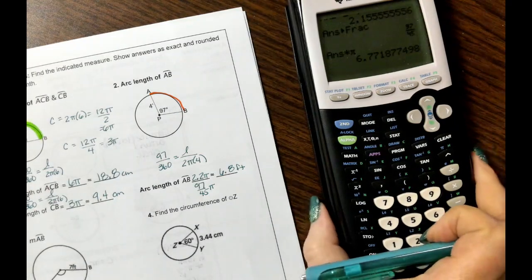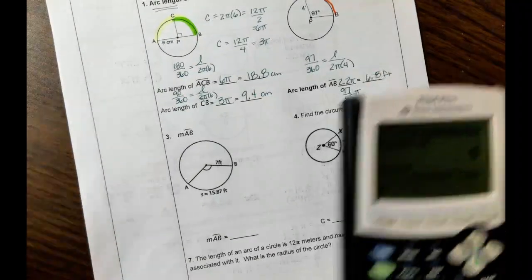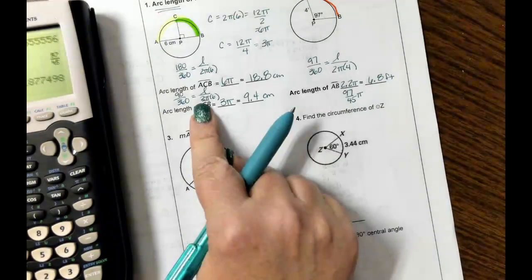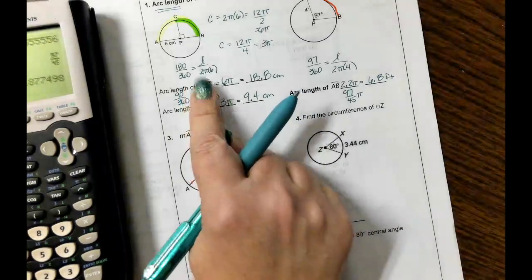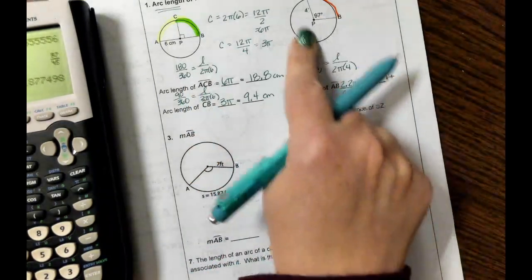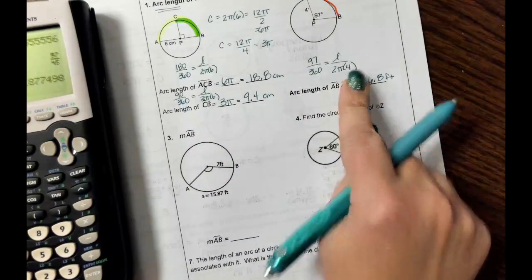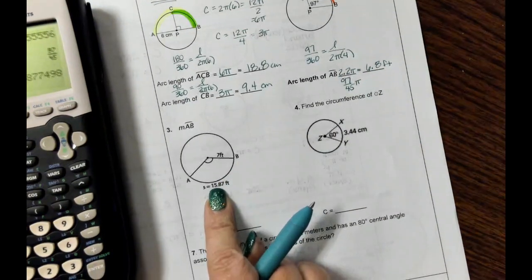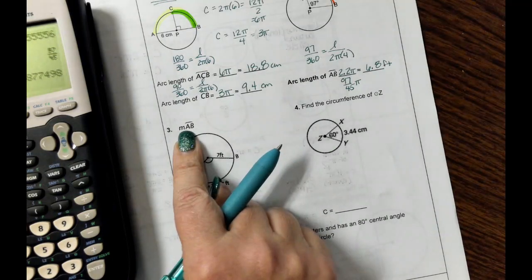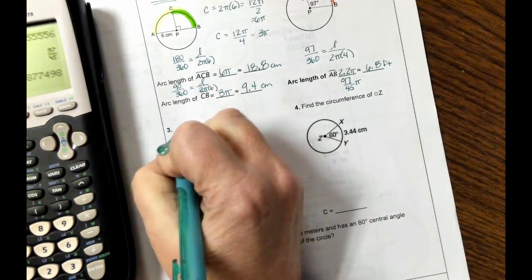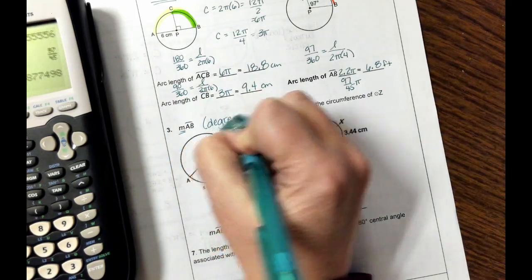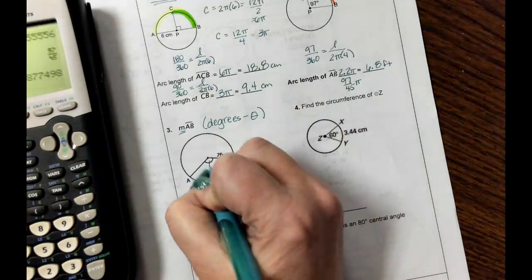Now, the reason that I want you to understand how the equation works as proportions like we did up here, and not just always doing the fraction times the circumference, is because sometimes I'm going to give you the arc length. They use an S for arc length instead of an L. In this one, I want the measure of AB. That means I want the amount of degrees. I want theta. I want to know that arc.